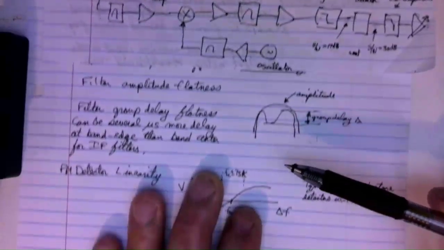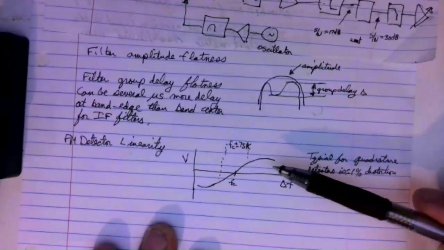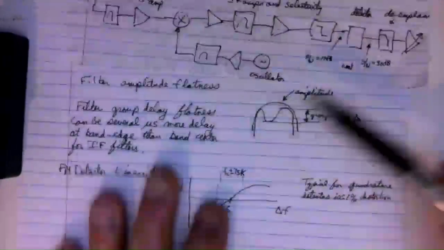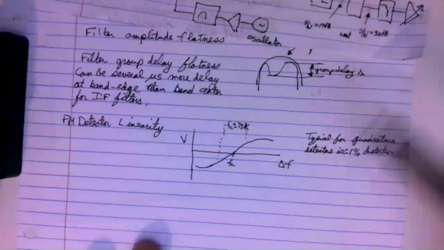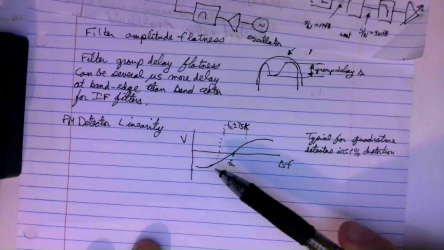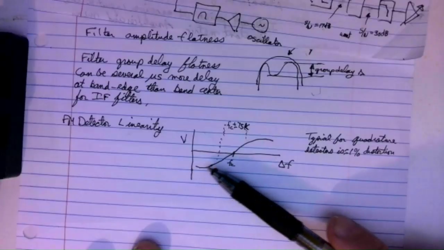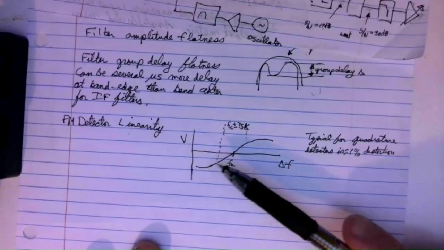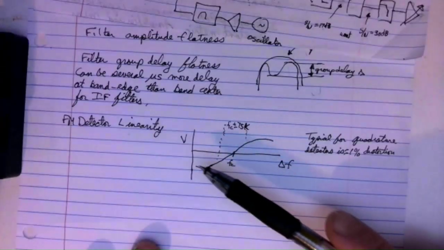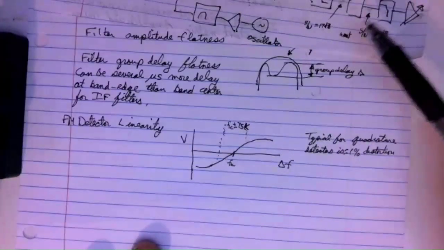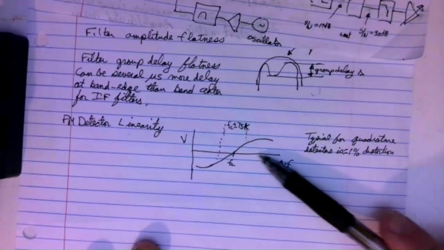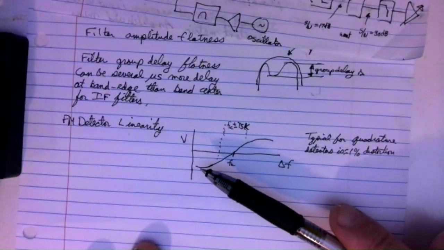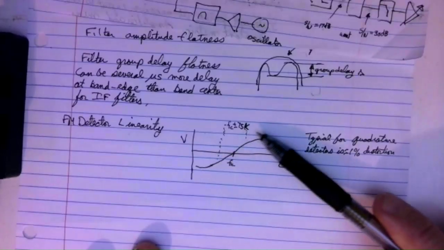All right, and then the last thing on the list is FM detector linearity. So this block here. If you were to look at a quadrature detector, which a lot of people are using these days, and realistically most any detector, and plot the voltage that you get on the output, remember the detector turns deviation into volts, with deviation on the x-axis and volts on the y-axis, you get a curve like this.